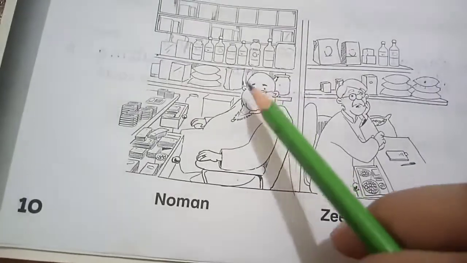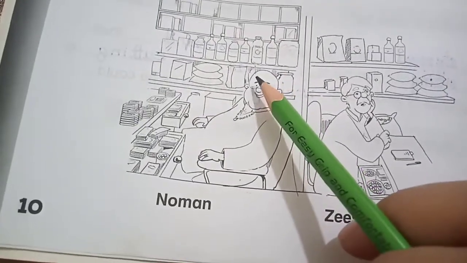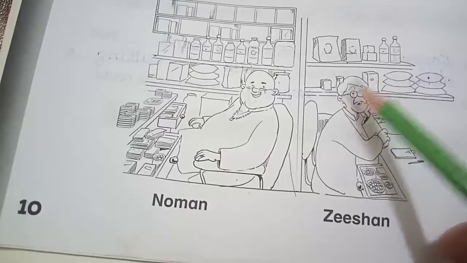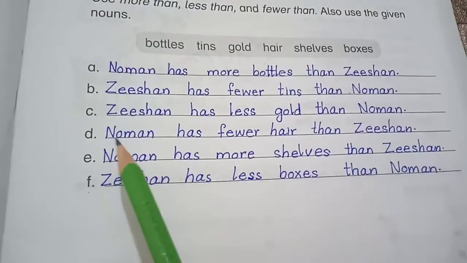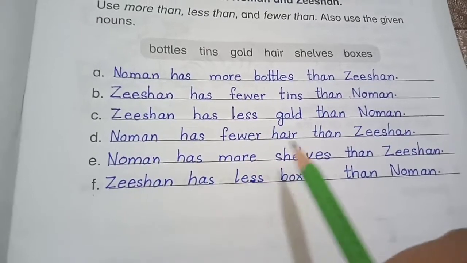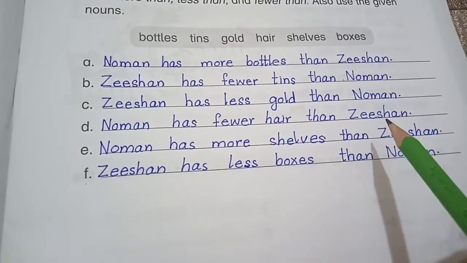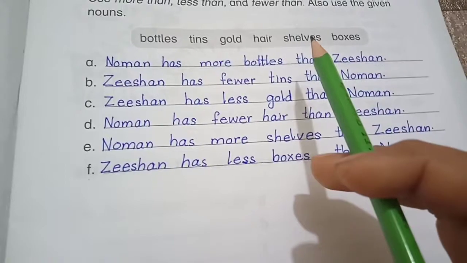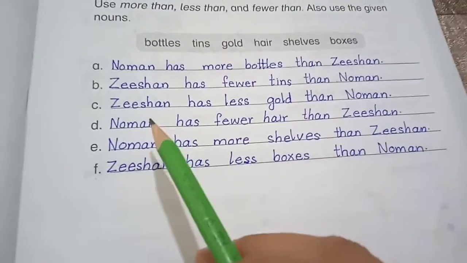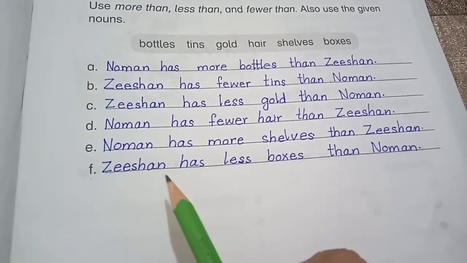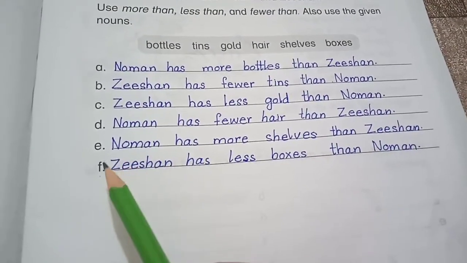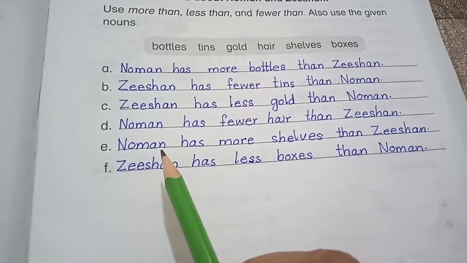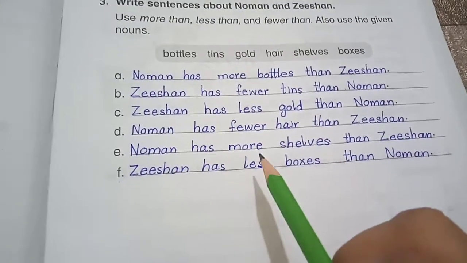You can look here that Noman has less hair whereas Zishan has more hair. So you will write the sentence Noman has less hair than Zishan. Shelves. As you know, students, Zishan has fewer shelves and Noman has more shelves. So we will write down the sentence Noman has more shelves than Zishan.